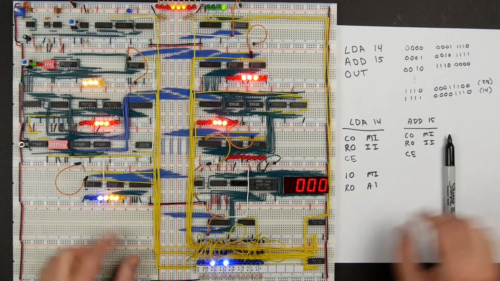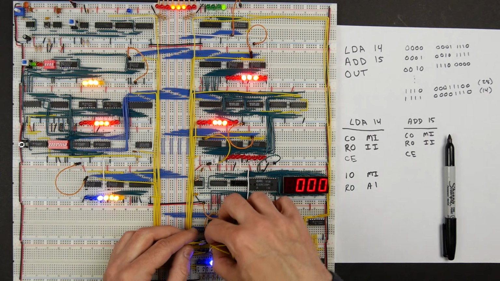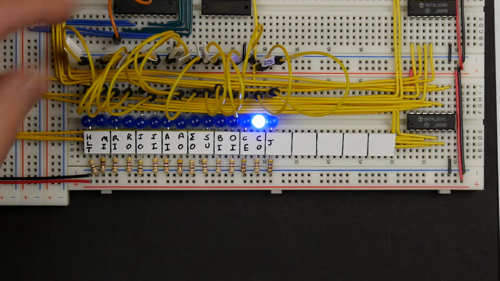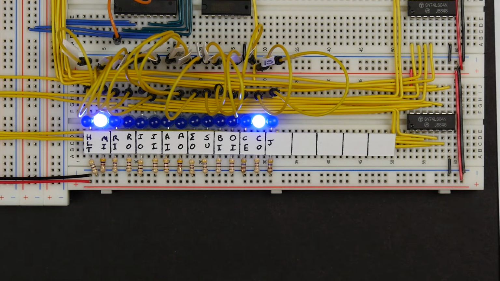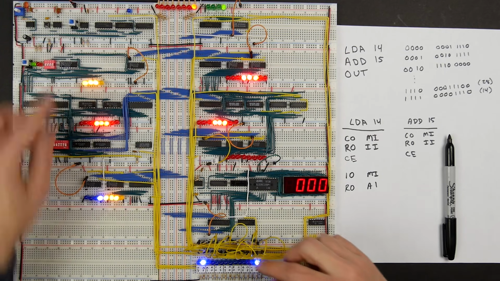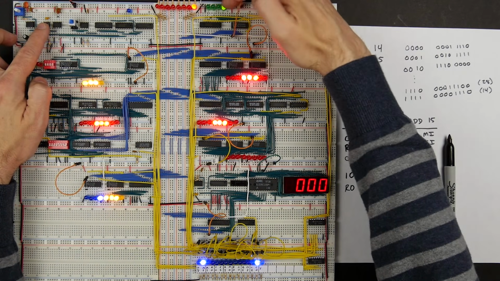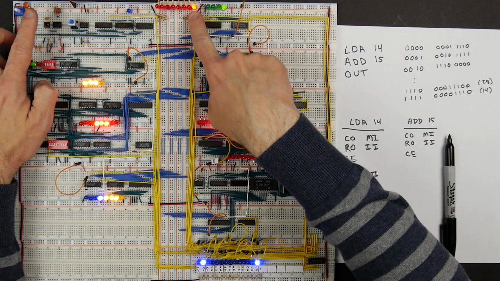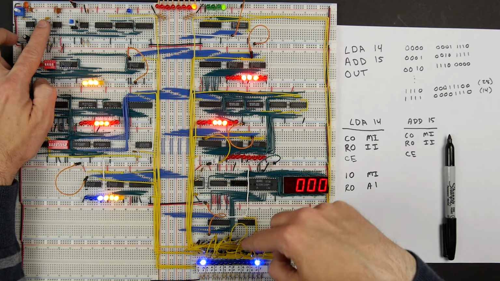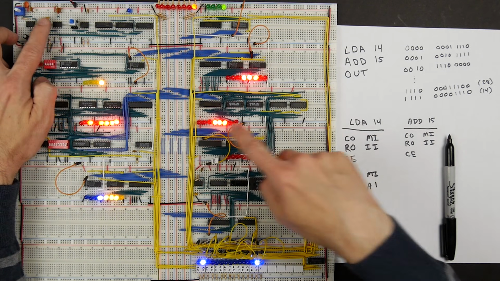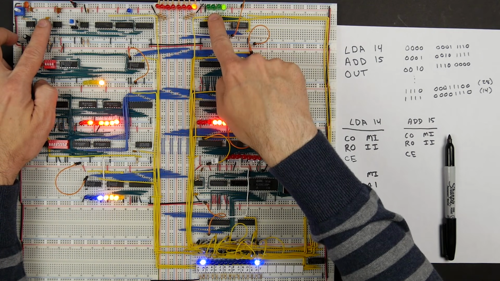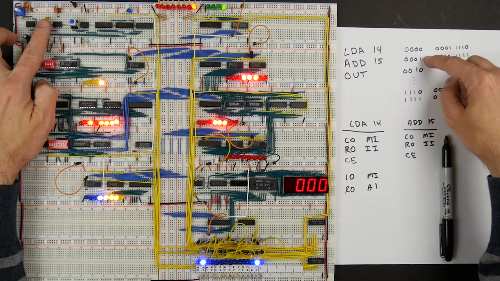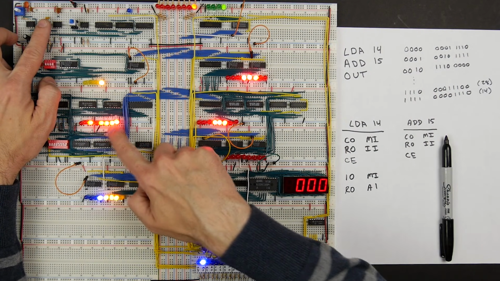So let's actually do that and see what happens. Counter out, memory address register in. When we execute this clock cycle, it's going to take the contents of the program counter, which is 1. That's already being output on the bus, but when the clock edge comes, it's latched into the memory address register. And so we get a 1 there. That's how we know we're on to instruction 1, which is the add 15. We've gone from 0, now we're at 1.